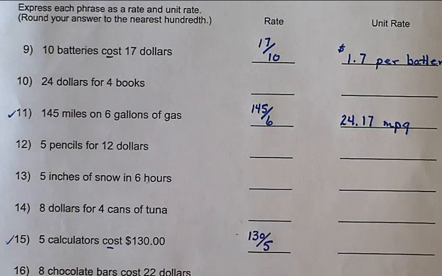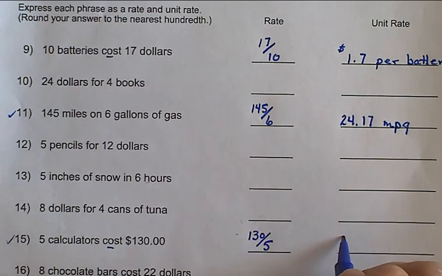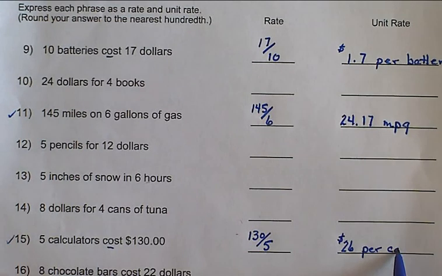Divide those out, and I get $26 per calculator. So there's the first page. Problem should look something like that. Answer should look like something like that.